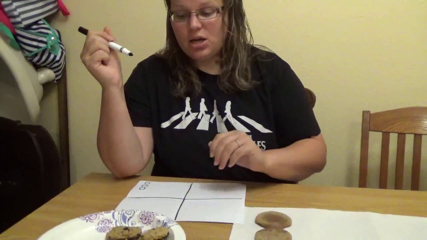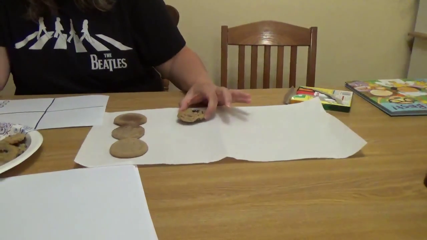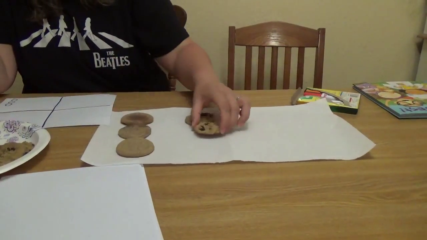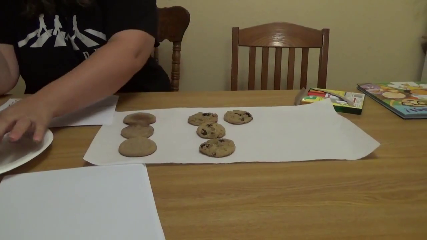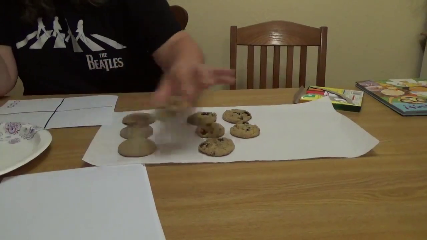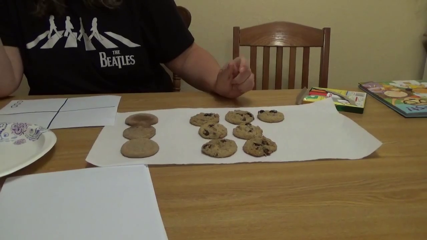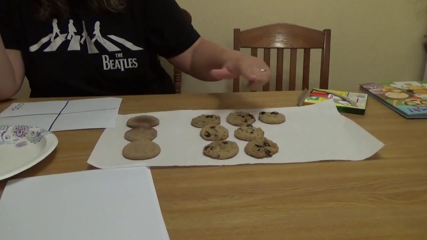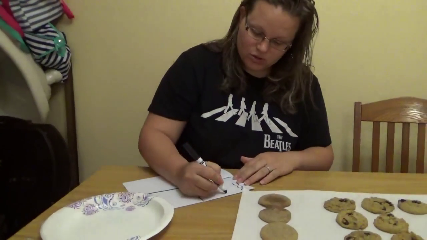Next, I baked oatmeal raisin cookies, and those are Mr. Reckelhoff's favorite cookies. He almost ate all of them. These are the only ones that are left. 1, 2, 3, 4, 5, 6, 7. So what I want to know is how many cookies are in all. So on your paper, now I want you to draw the 7.